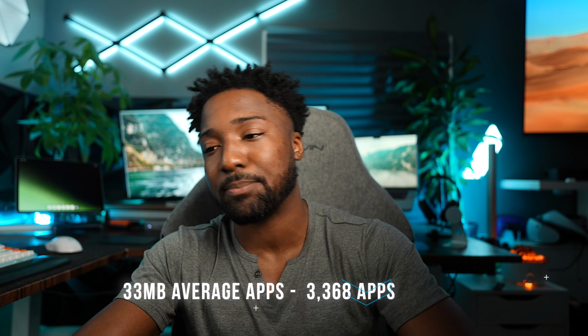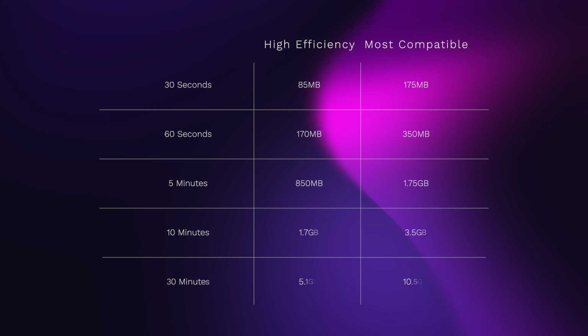You can now store 3,368 apps. And for the videos and everything like that, it's gonna be the same thing. 256 is gonna be perfect for most people, especially if you're going with the Pro model.